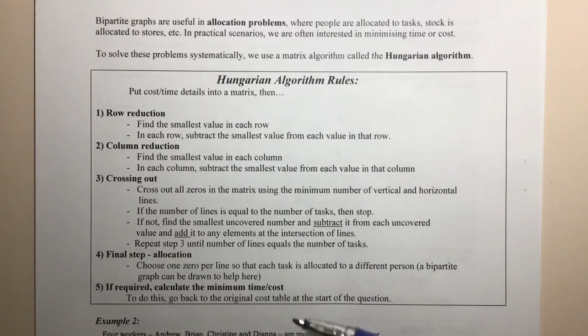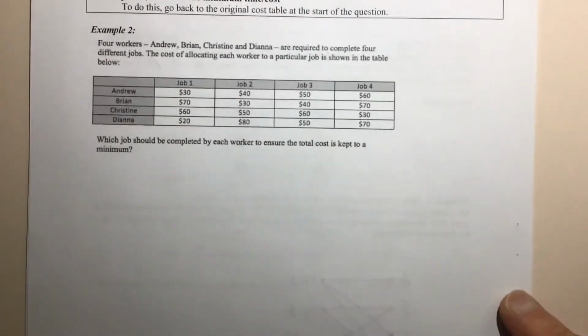What I'm actually going to do is go through the examples, and I think that I can explain the steps as we're going through the example, and it will make more sense. So we're going to do two examples. This is the first one.